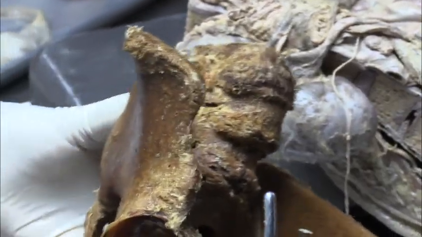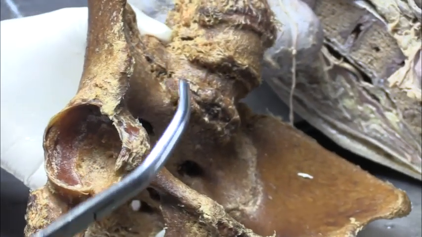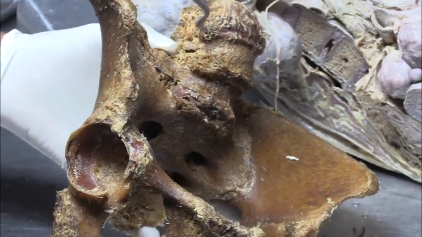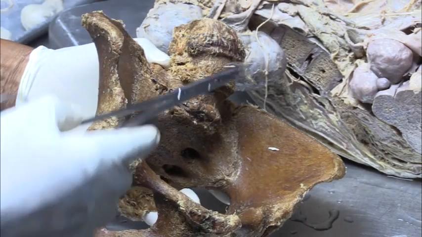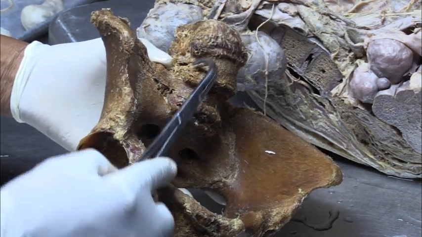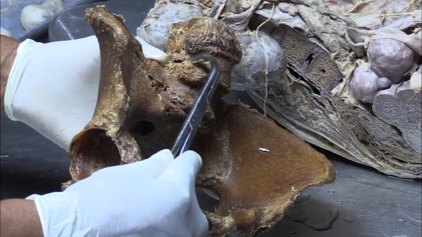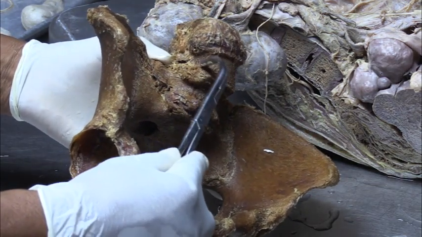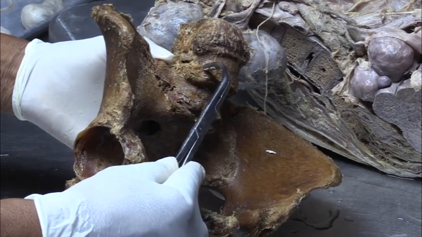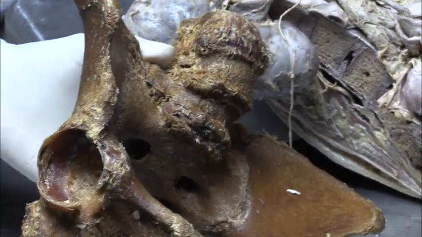Here I have a lumbar vertebra, and as you look at the lumbar vertebra, you notice that the inferior part is prominent and the superior part is prominent. And there is actually a groove between the upper and the lower part. And there is a lumbar groove.